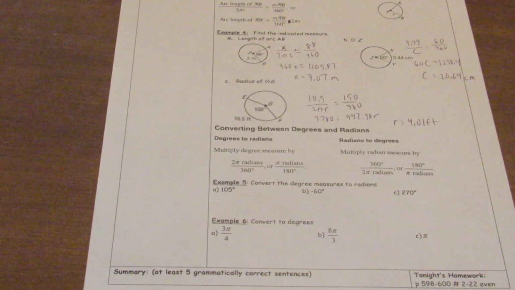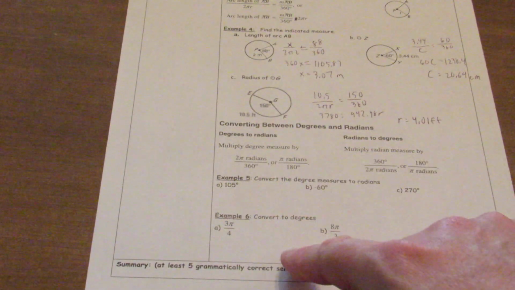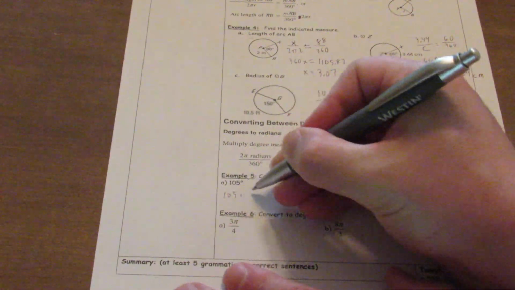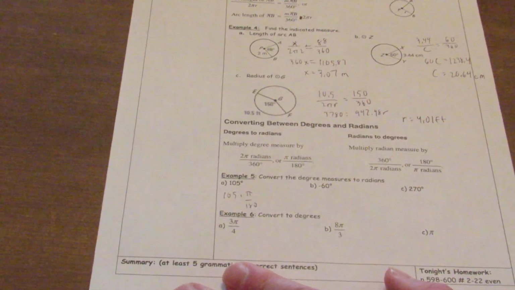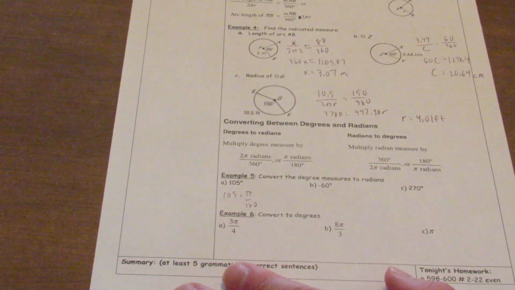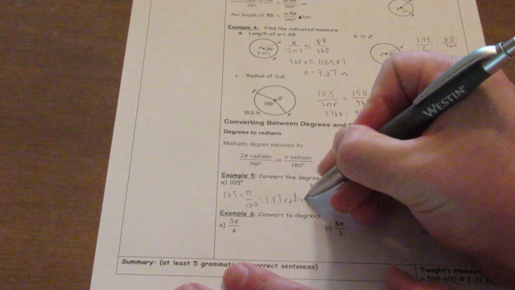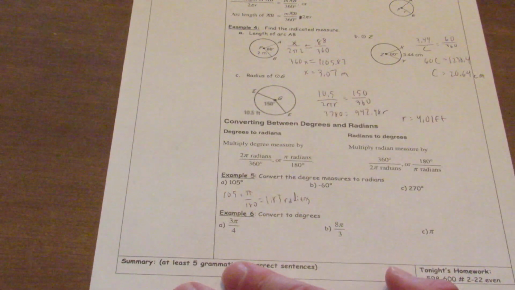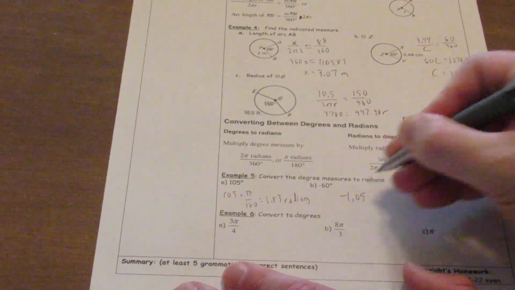Example 5 asks us to convert the degree measures to radians. So I have 105 degrees. To convert degrees to radians, I want to do pi over 180. So I have 105 times pi over 180. So what I'm going to do there is I do 105 times pi, divide that by 180, and that gets me 1.83 radians. Negative 60, same concept. I would do negative 60 times pi, divide that by 180. I get negative 1.05 radians.